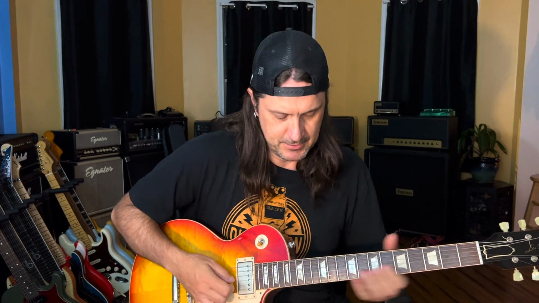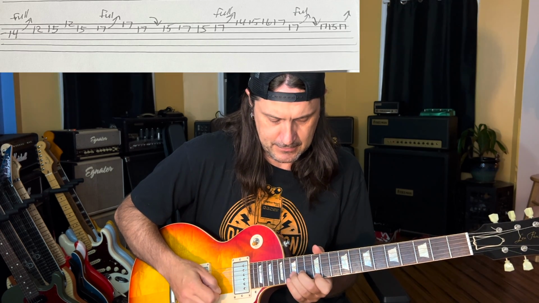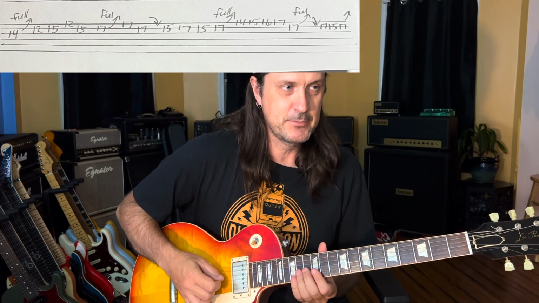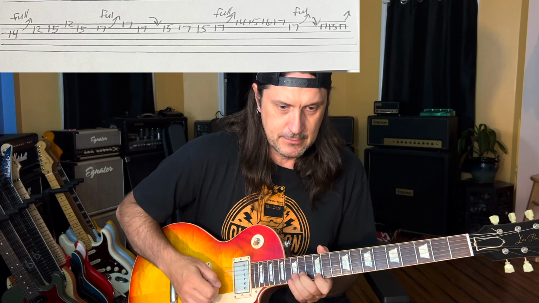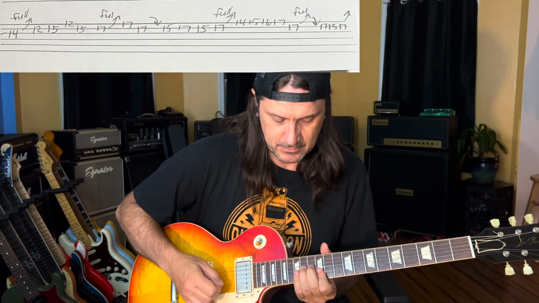Now we're going to switch up to the E minor area. So that lick and up to speed goes. So we're going to go.